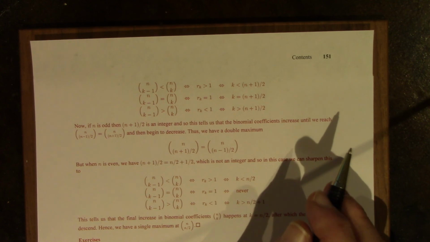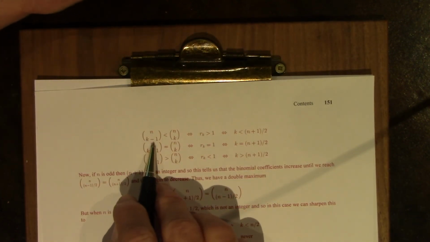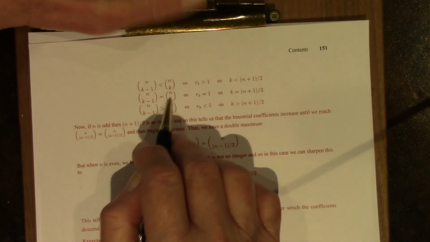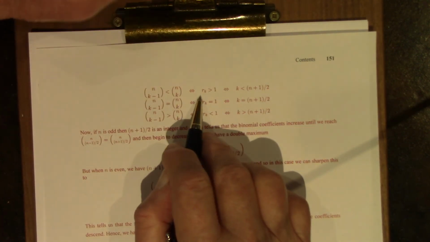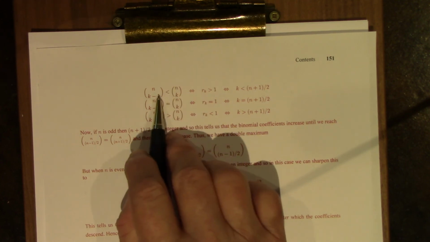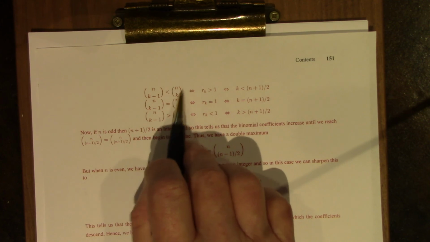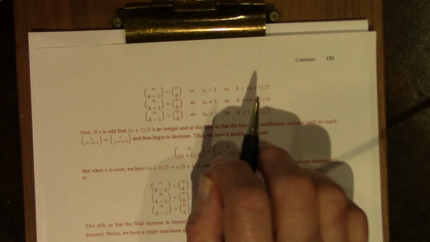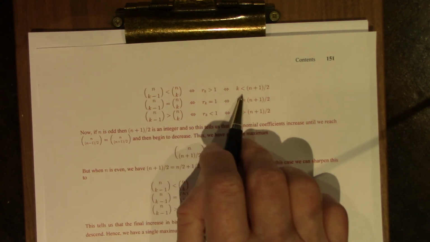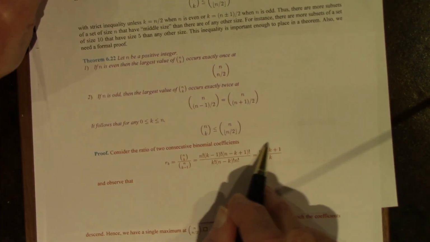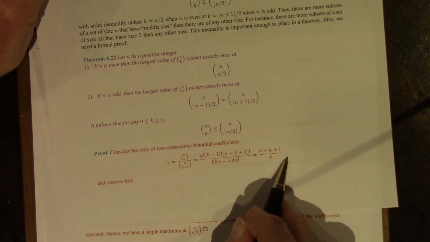So we can now observe that n choose k minus 1 is strictly less than n choose k if and only if r_k, this ratio, is bigger than 1. And that holds if and only if k is less than the quantity n plus 1 over 2, which you get by using this expression here.